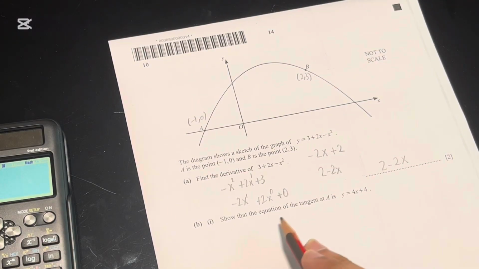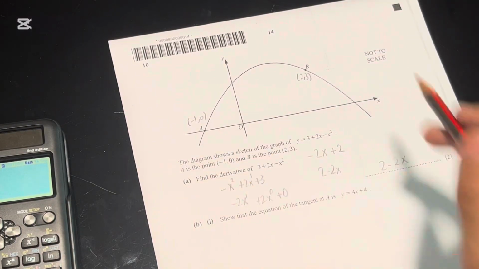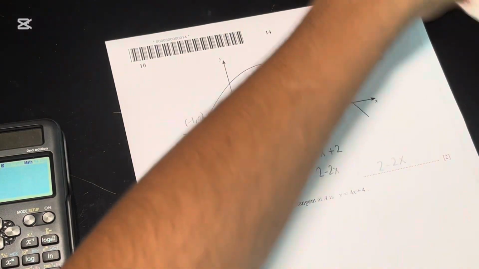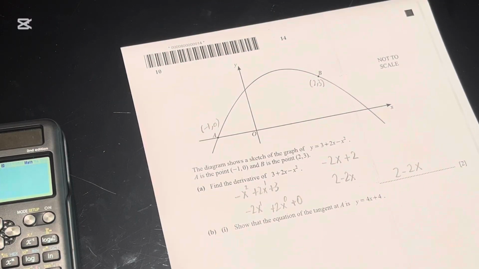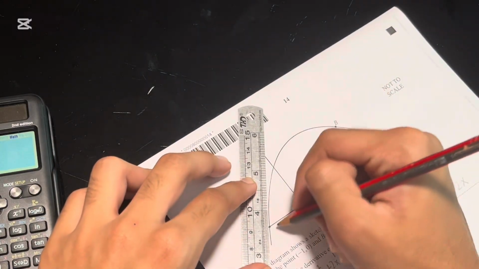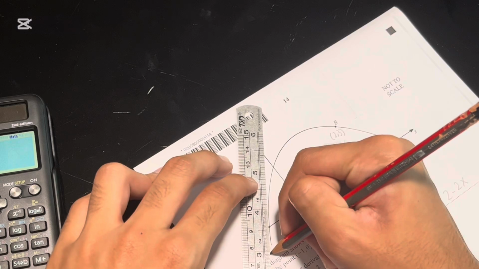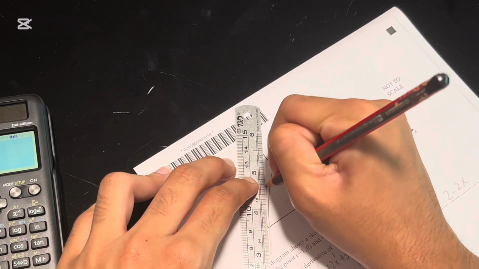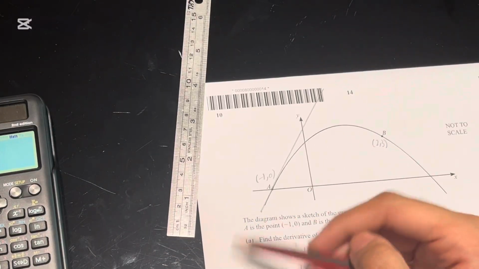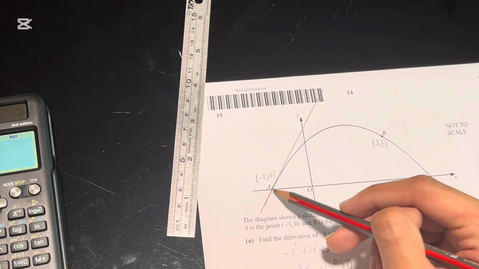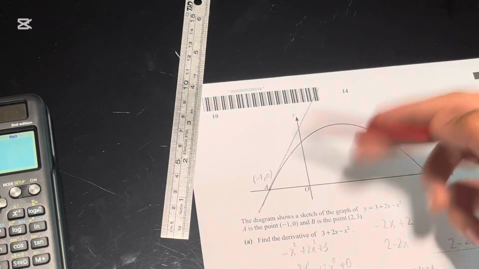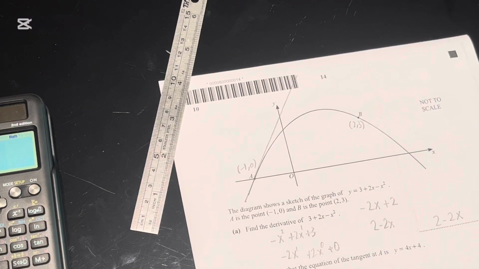Now we need to show that the equation of the tangent at A is y equals 4x plus 4. A tangent is basically a straight line that touches a point on the graph. So if I draw out a tangent, it looks something like this. It's a straight line that just touches the point at A and goes on forever. So we need to show that the equation of this tangent, this straight line, is y equals 4x plus 4.